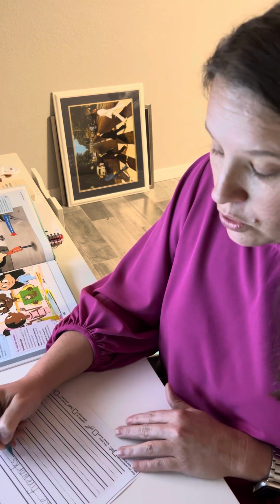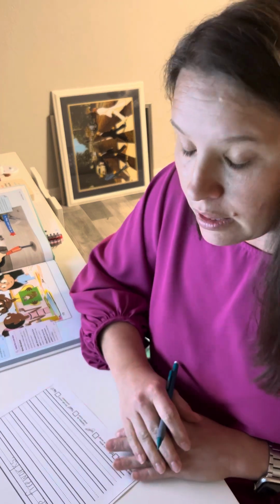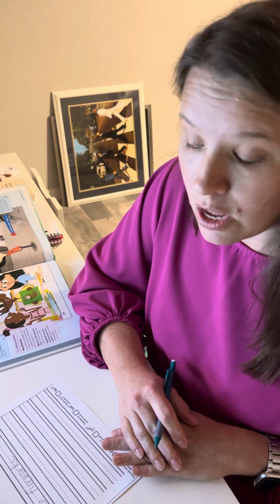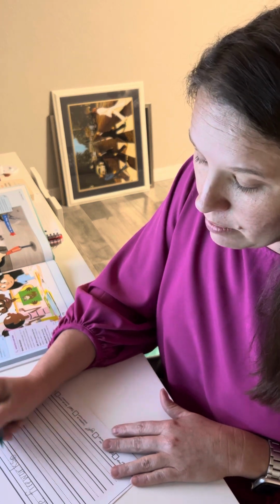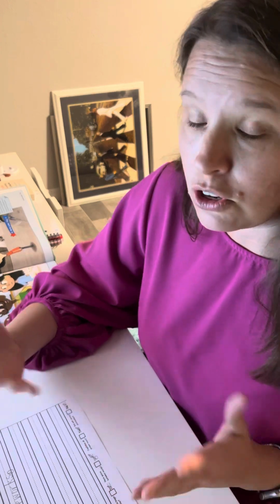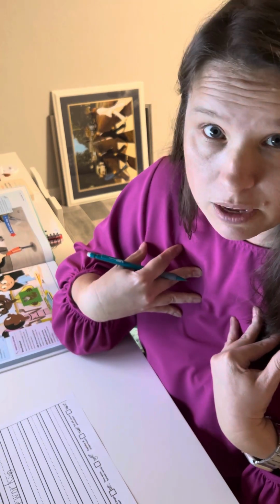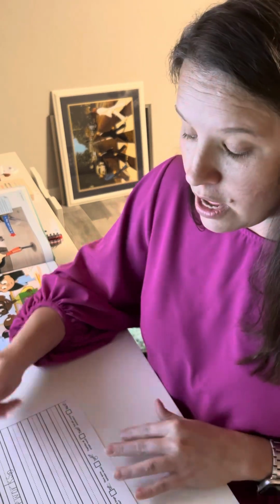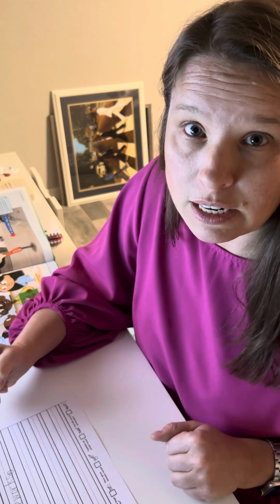Then we're going to make sure that all of our letters are written the correct way, that they're not written backwards, that they're spelled correctly. And then we're also going to check for punctuation. I know that I'm giving information. I would tell the student, you're providing me with information. You're giving me information as to why you like this. So we know that the punctuation needed is a period.